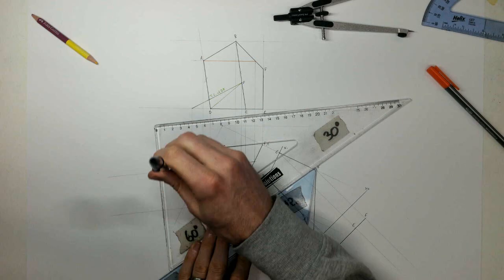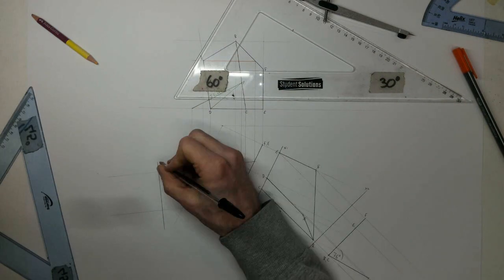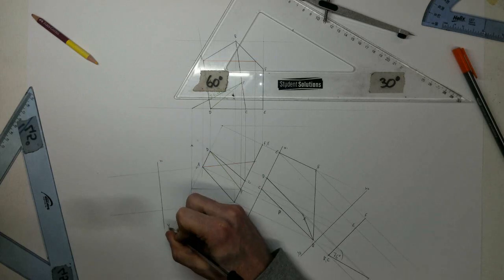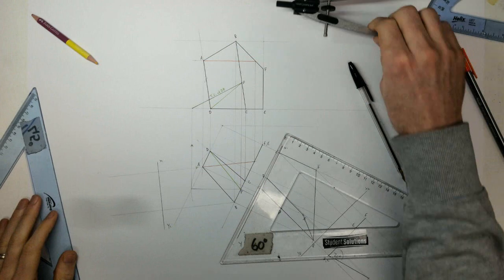So here's my x1, y1. Okay, take all those distances then from my elevation.